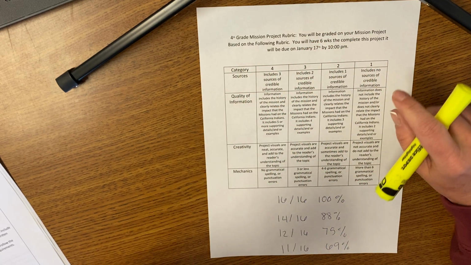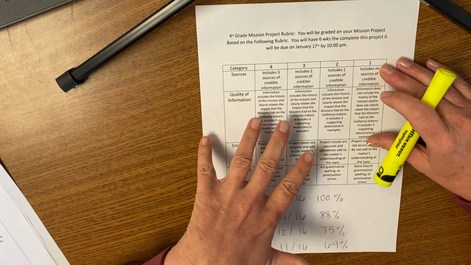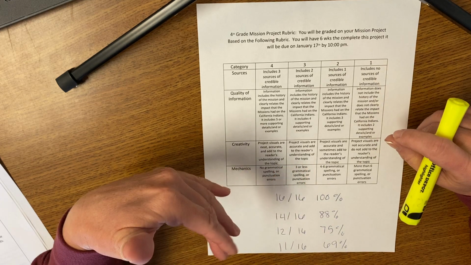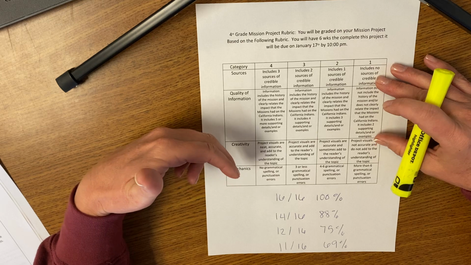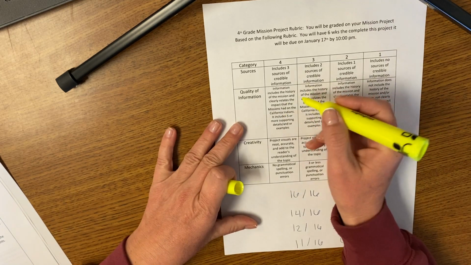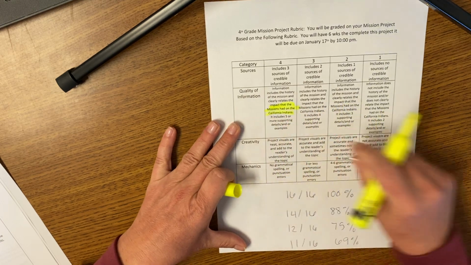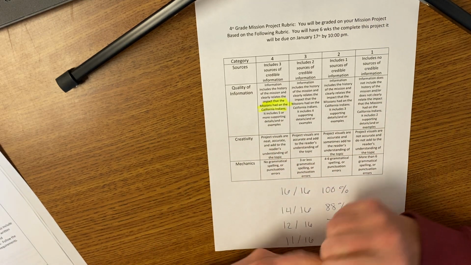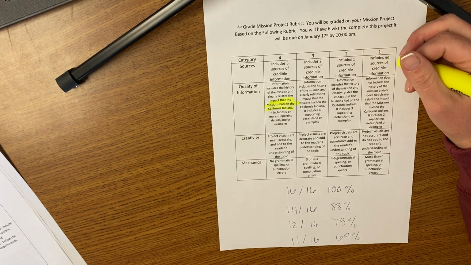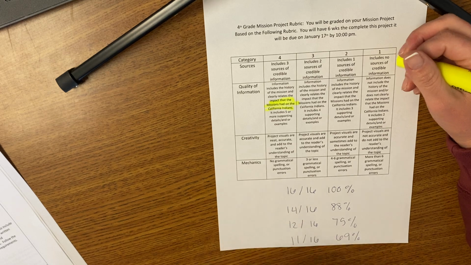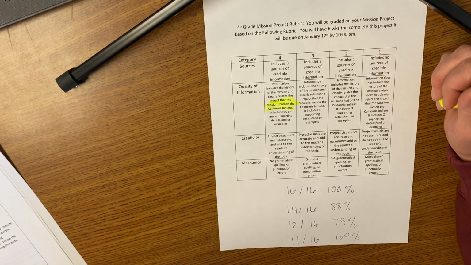Now, you do have to include the history of the mission, which you should easily be able to find if you visit a mission, but they may or may not talk about the impact that it had on the California Indians. So if you can't find that information, because that is part of the requirements for this project, you might have to go home and research that separately after you visit the mission by getting a book or researching it online.